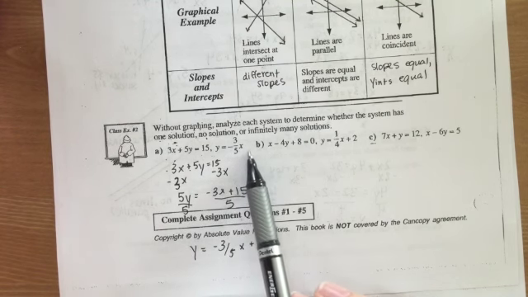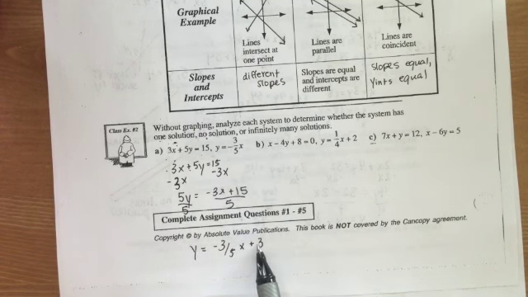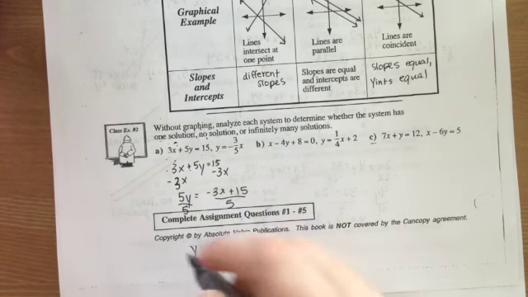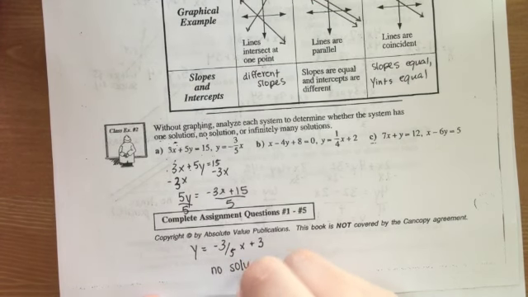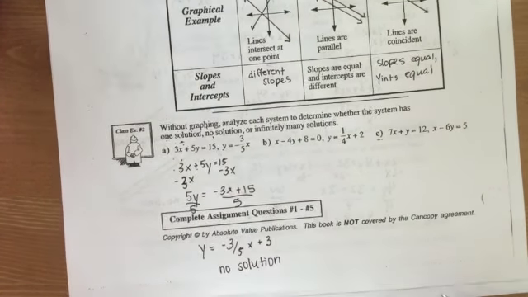This one has no y-intercept, well, actually I shouldn't say no y-intercept. Y-intercept is 0, y-intercept is 3. So in fact, they're not on top of each other. They would be parallel and distinct, separate from one another. So parallel and distinct lines never meet. They have no solution.